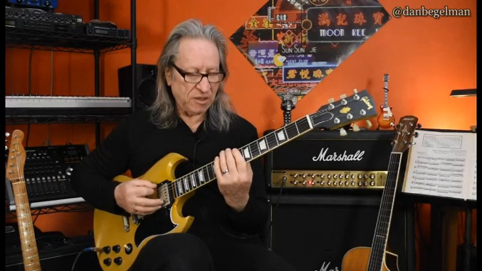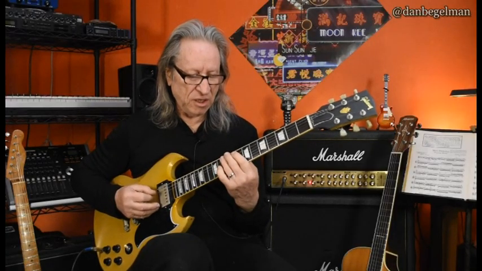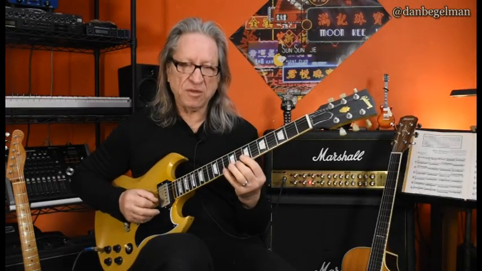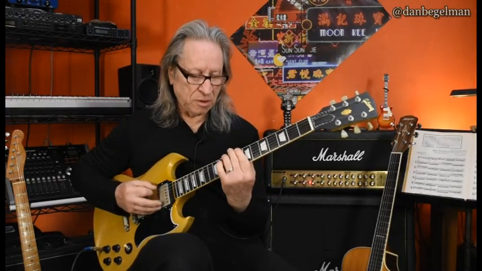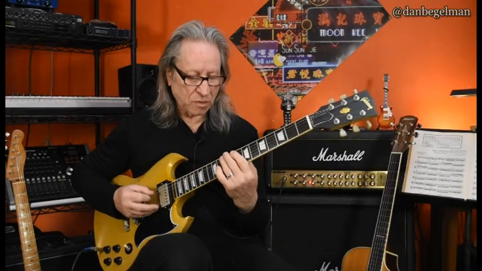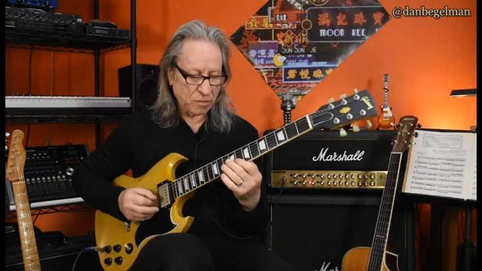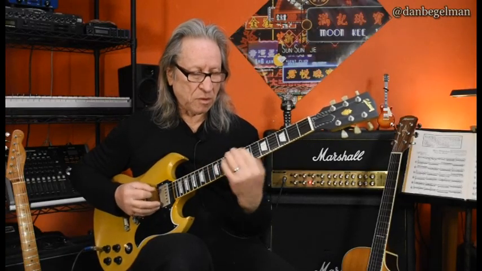And now the suspended 2nd chord for C would be C, D, and G. C, D, G, C, D, G, C. And it sounds like a C suspended 2nd chord. So arpeggios, again, are taking the notes in a chord and just playing them one at a time.